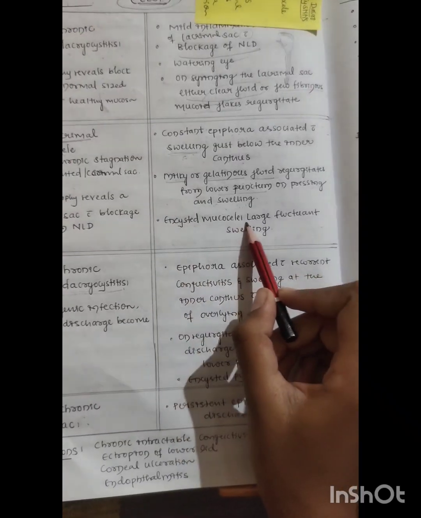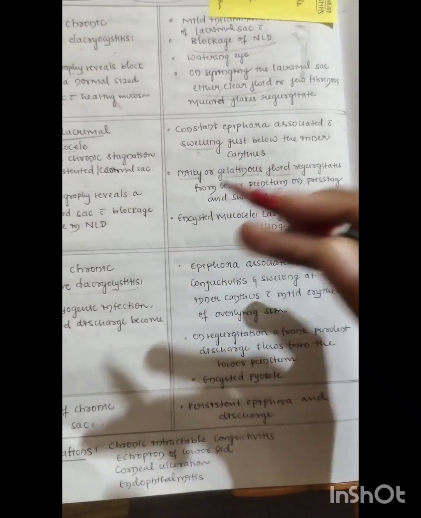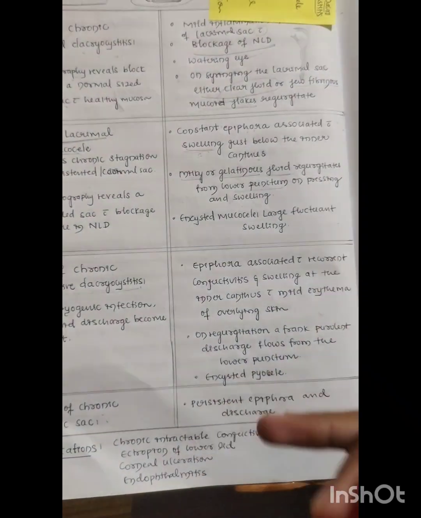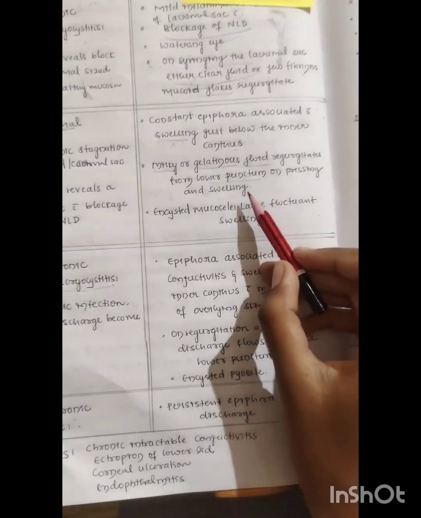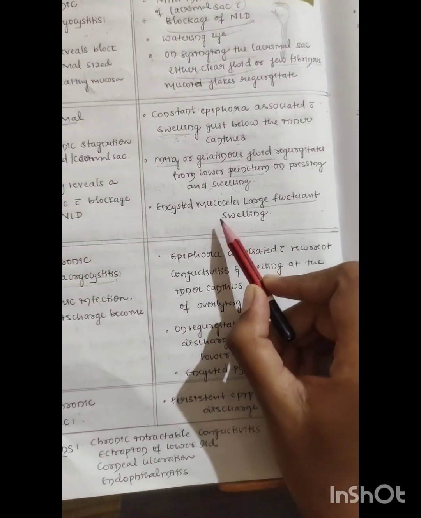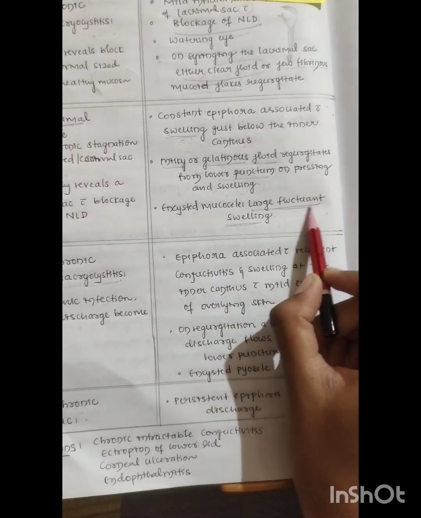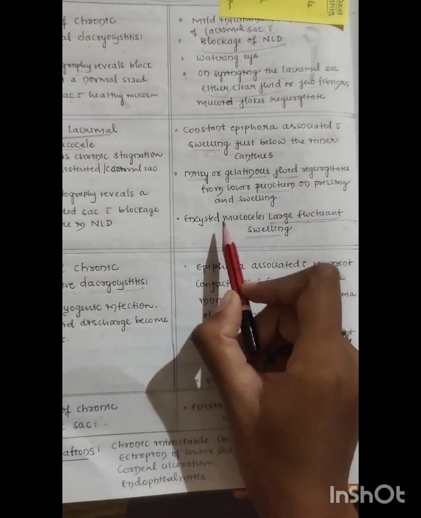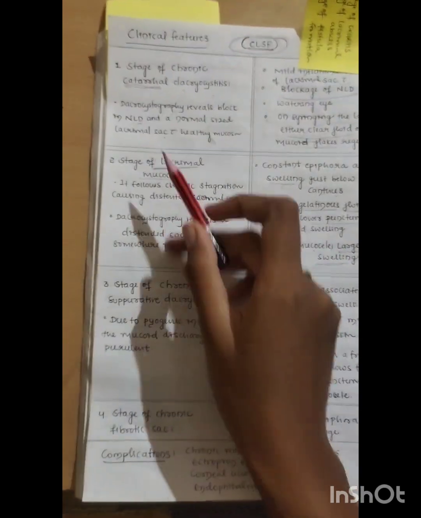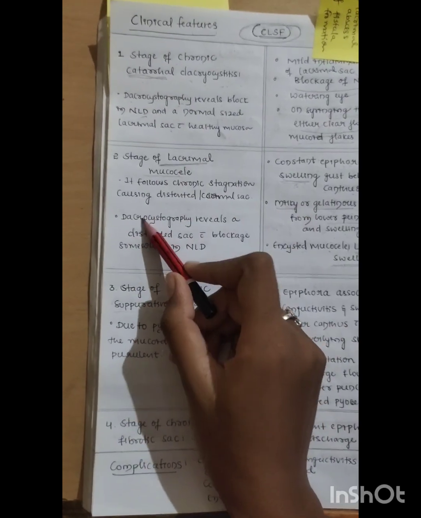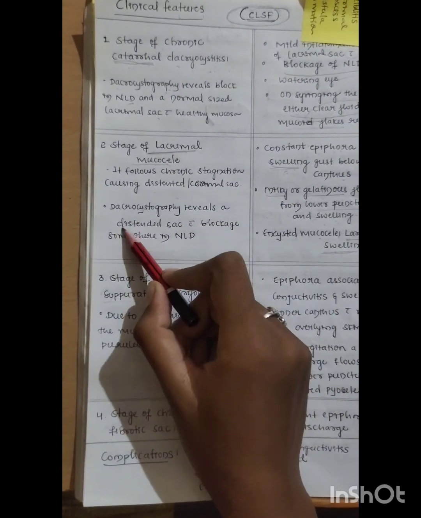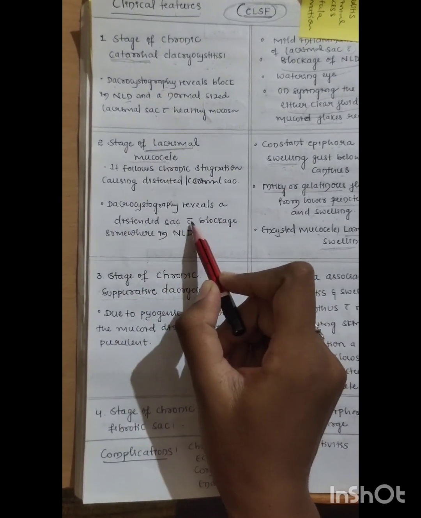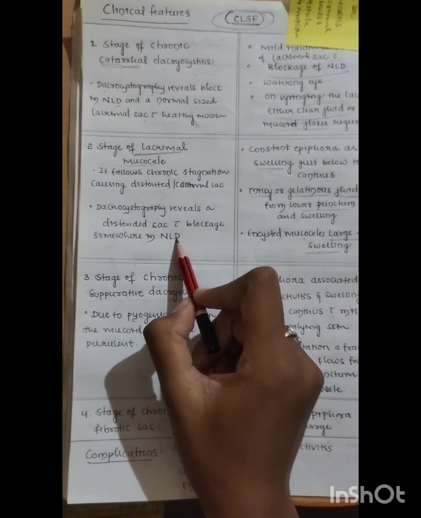Then encysted mucocele. Here the collection becomes more and more. It leads to a large fluctuant swelling, that is known as encysted mucocele. And here dacrocystography reveals a distended sac with blockage somewhere in the NLD.